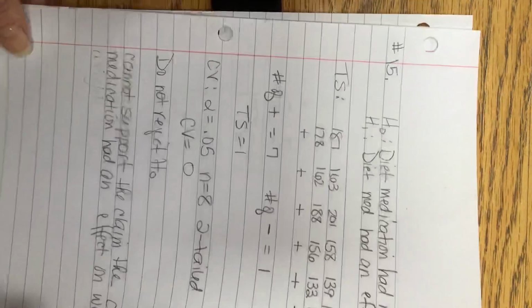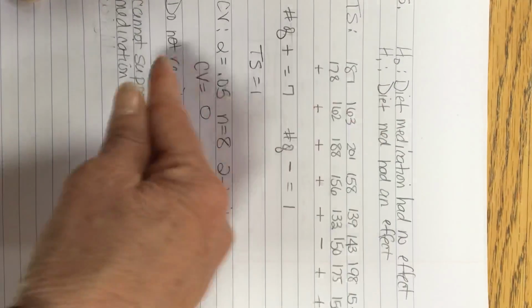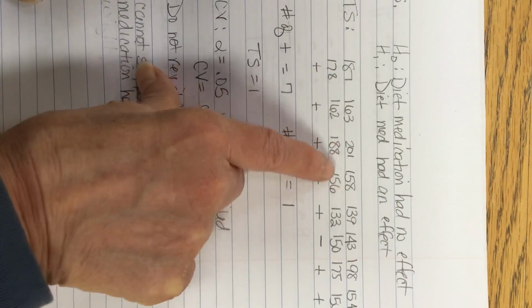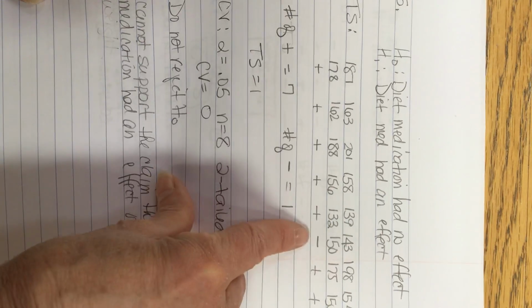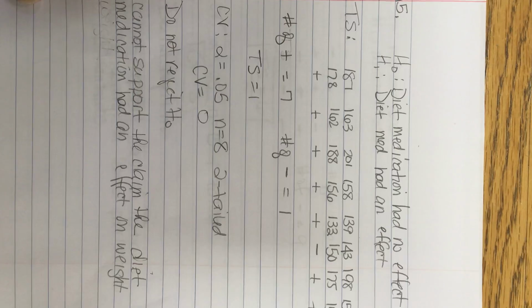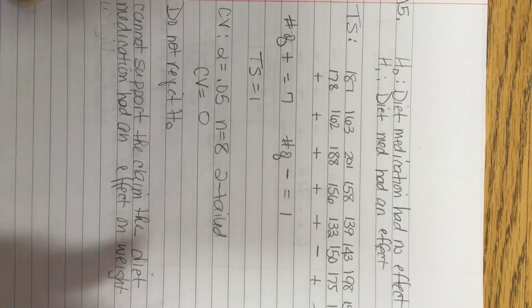If it's a paired sign test, you just compare your numbers. If you subtract them, put a plus if it's positive. Subtract them, and you get a negative, you put a minus. Very easy test. I tried this week right before Easter. Nice, easy week for you.